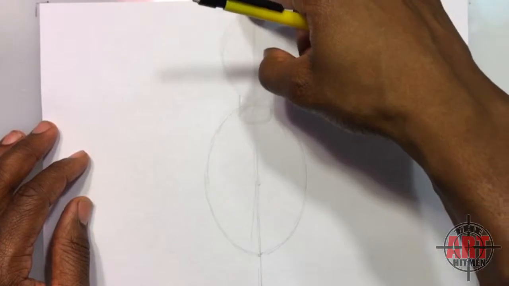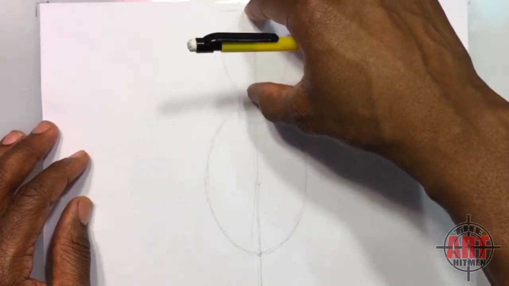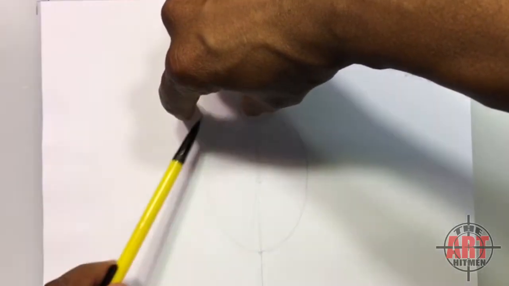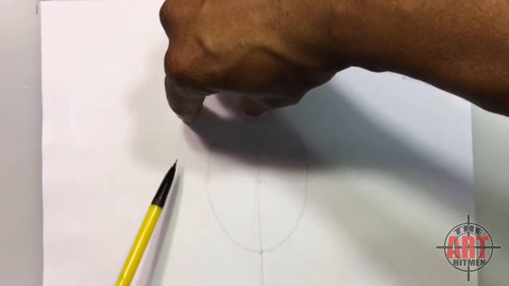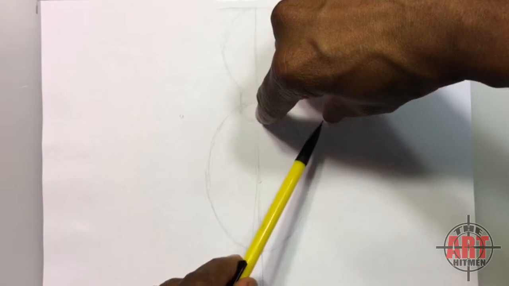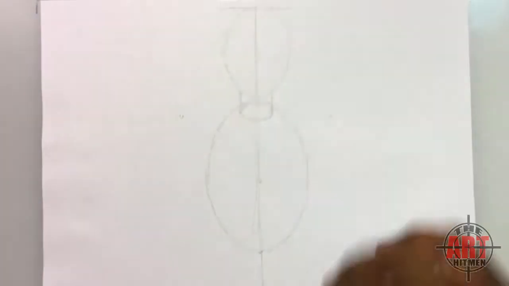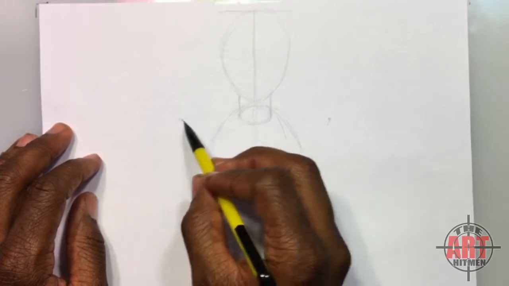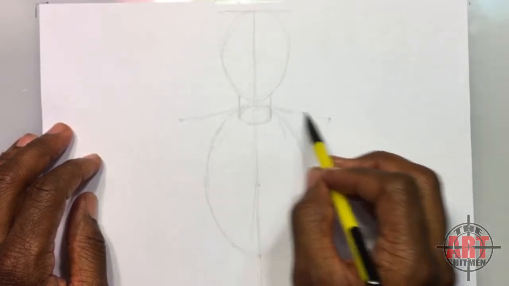Alright, and then we're going to do the same thing with his head using our index and thumb and coming to our right, marking it, and then coming to our left side and doing the same thing. This is the placements for his shoulders, so you want to have a line that's going to come in just like this and like that.